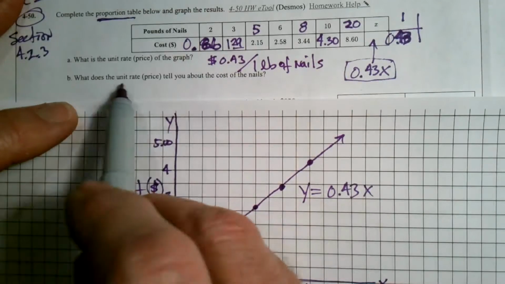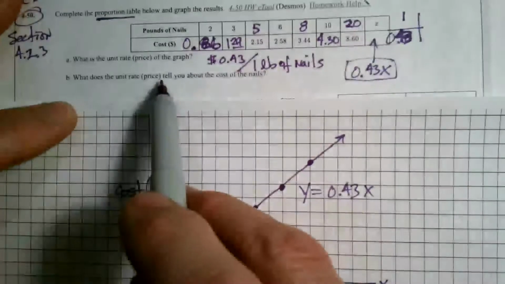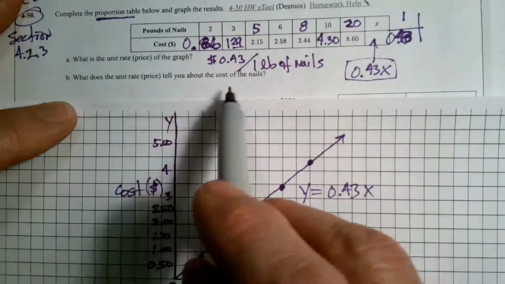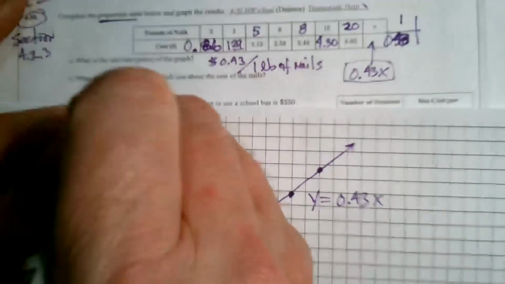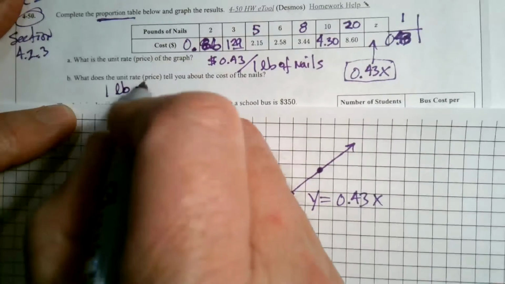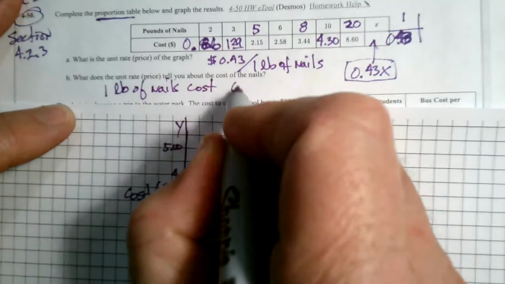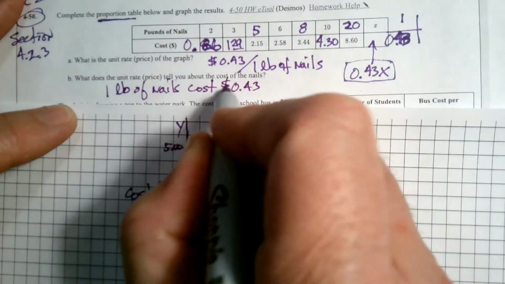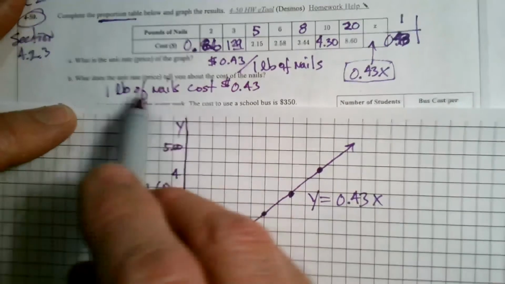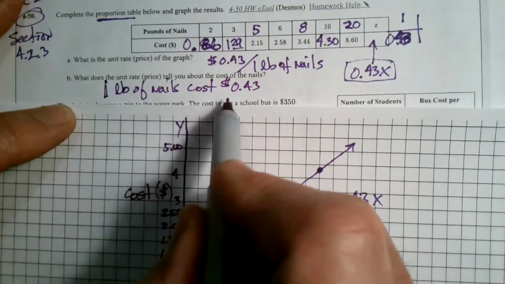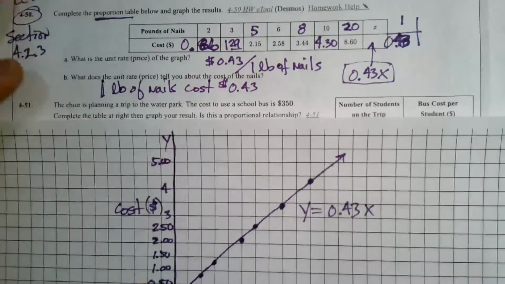Now it says, what does the unit rate price tell you about the cost of nails? It tells us exactly that. To repeat myself, it tells us that 1 pound of nails costs 0.43 or 43 cents. That's what it tells us about the cost of nails. For every pound, in this case 1 pound, every pound of nails costs an additional 43 cents. All right, there you go.